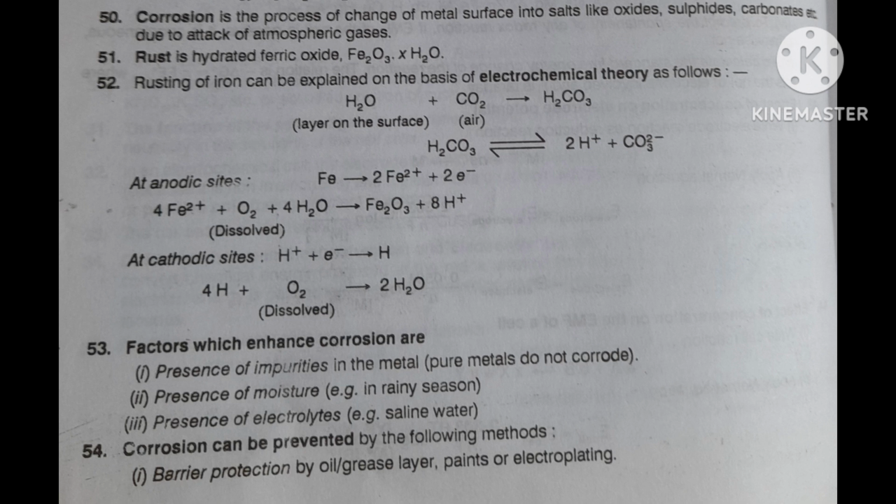Second, the presence of moisture. I already told you, in the rainy season, generally corrosion takes place. Third important point, the presence of an electrolyte like saline water. Actually, if in water NaCl is mixed, KCl is mixed, some salt is mixed, then that is called saline water. Then the presence of an electrolyte functions as saline.